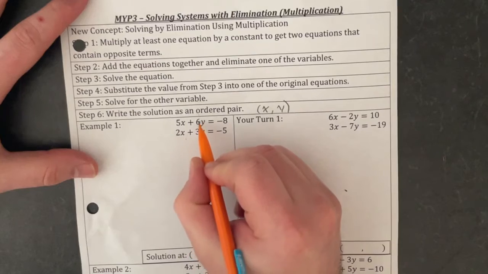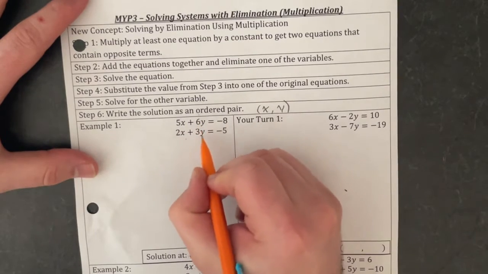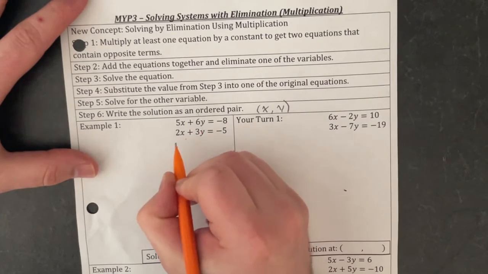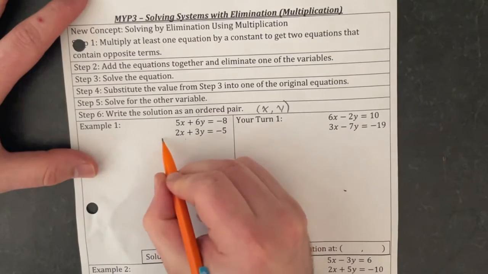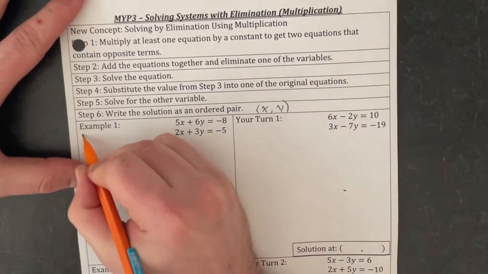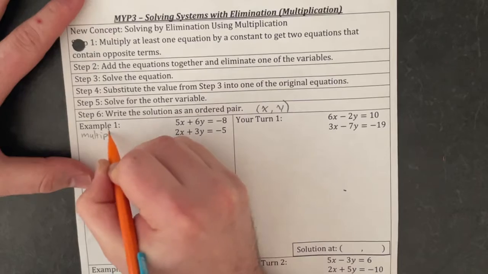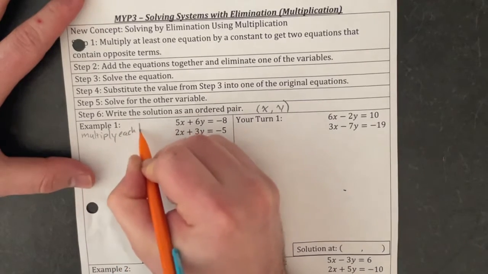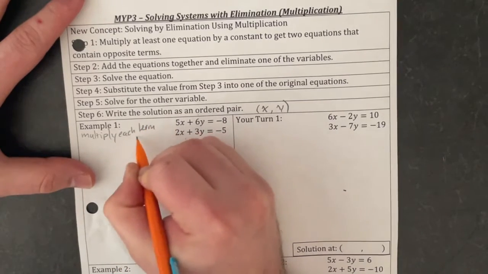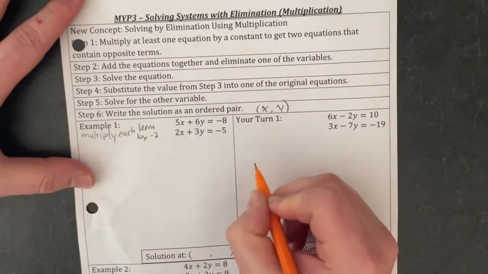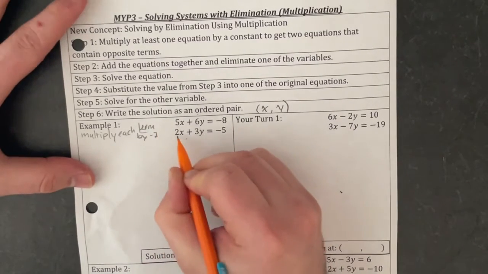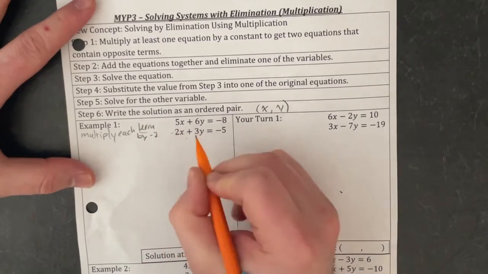So what I'm trying to do is find a least common multiple between these two values. So what I can do is multiply this second equation by -2. I'm going to multiply each term by -2. And you have to make sure you're multiplying each term, because a lot of people are just trying to throw a negative on the outside.